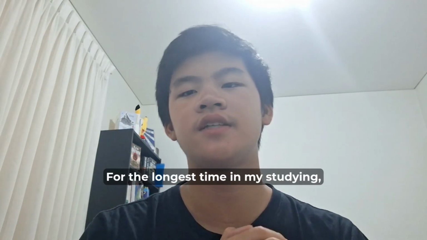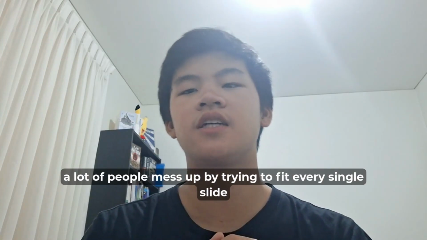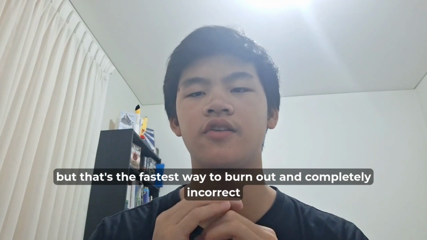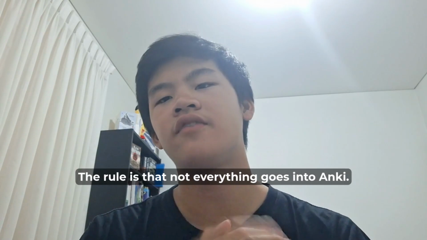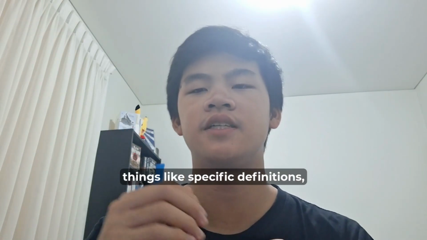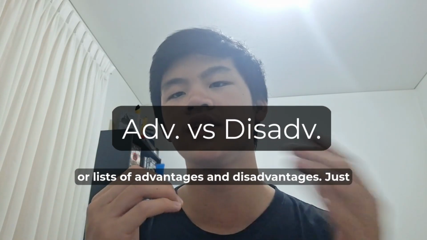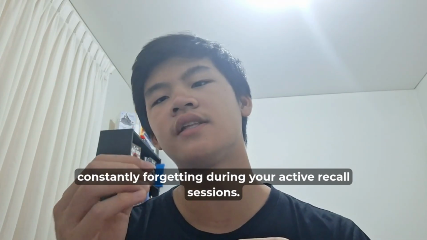For the longest time in my studying, I've been using a secret weapon. Anki. Well, maybe it's not so secret. But a lot of people mess up by trying to fit every single slide into a flashcard, but that's the fastest way to burn out and completely incorrect on how to study. The rule is that not everything goes into Anki. I only use it for the crunchy details, things like specific definitions, comparisons between different architectures, or lists of advantages and disadvantages. Just the perfect place to put anything you find yourself constantly forgetting during your active recall sessions.